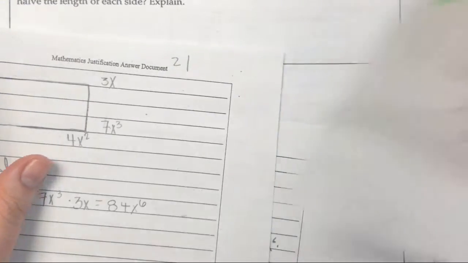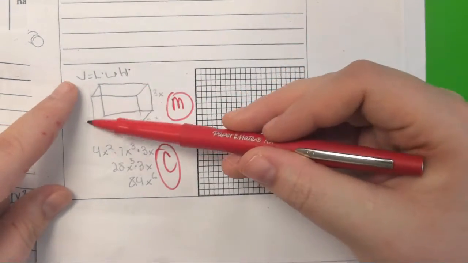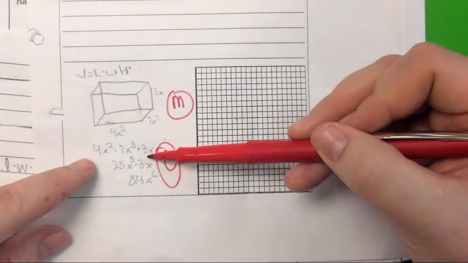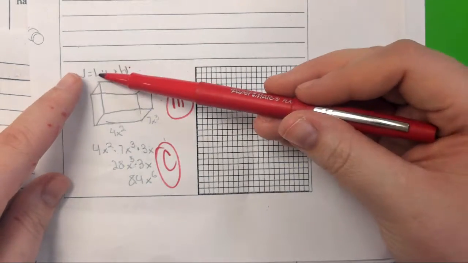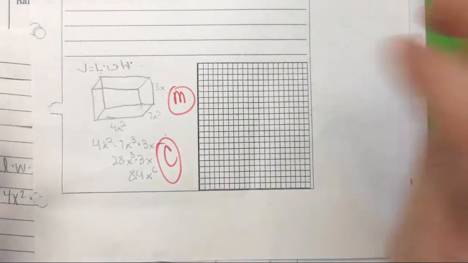For instance, I'm picking on Gavin, it doesn't matter, I'm picking on him. He has the formula, but since he did his drawing in between the formula and the work, do we really know that he understands that goes with length, that goes with width, that goes with height? I don't know. It is debatable.